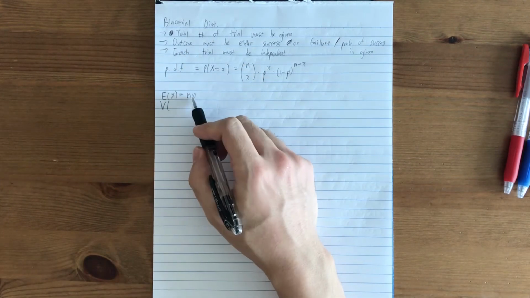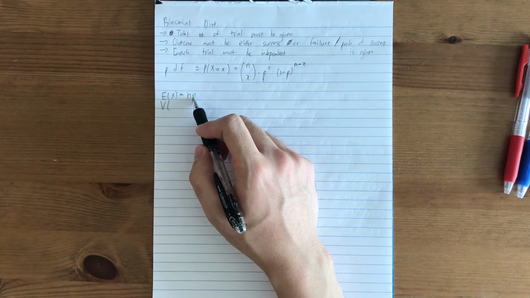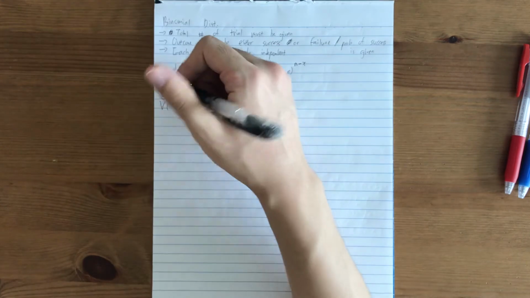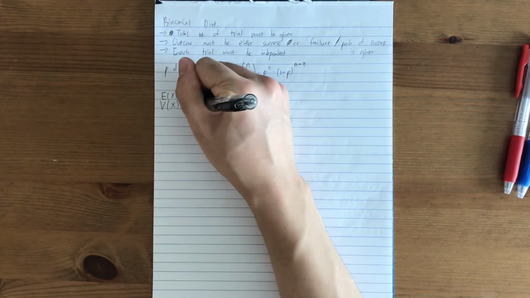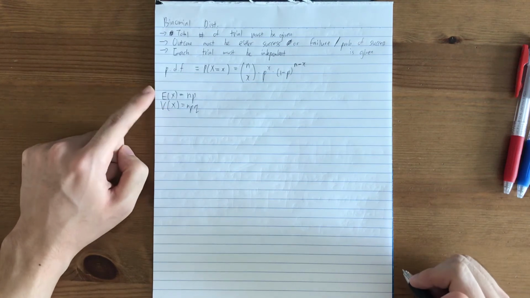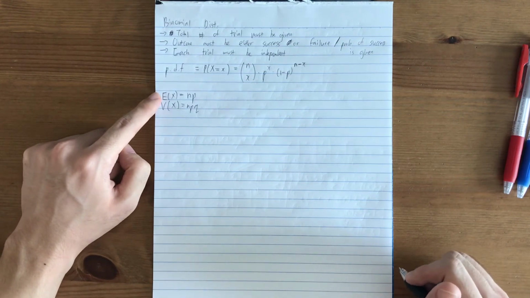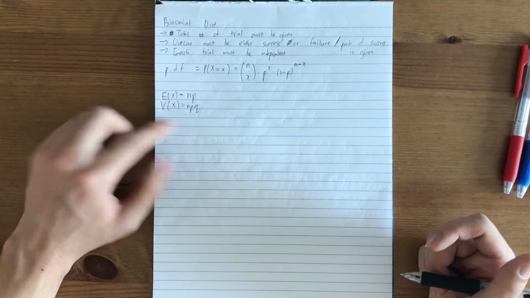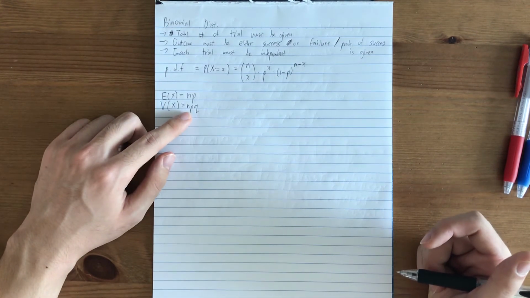So the variance of x is defined as npq. The variance is slightly harder than the expectation, but still, if you have a good understanding of the binomial theorem, deriving this should not be that hard, okay?